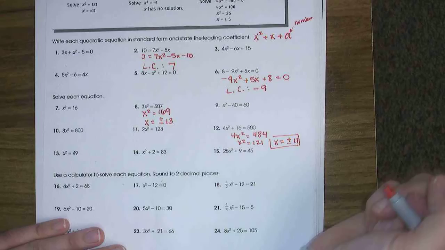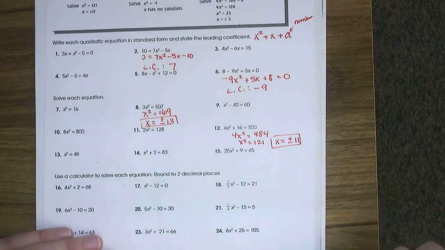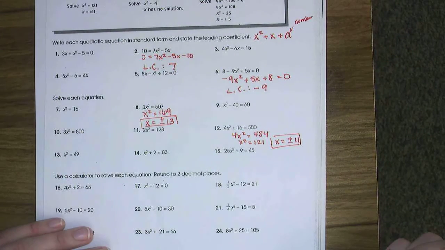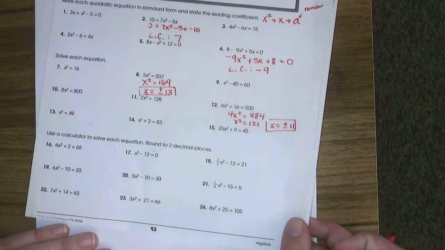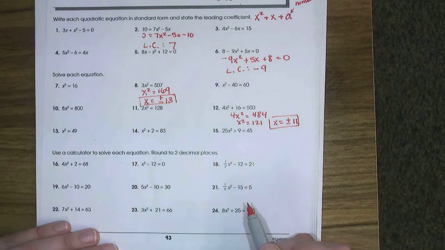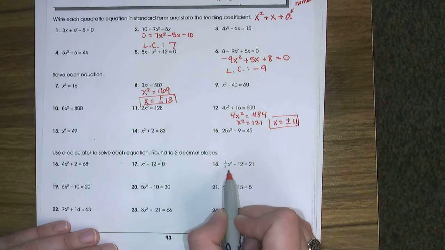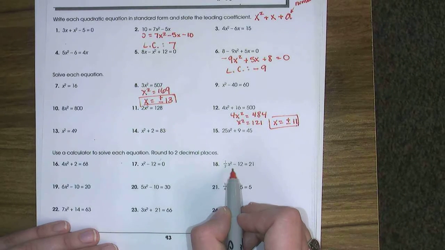And so then for this last section here, let's just pick a couple. Let's do 18. Again, I may want to do these on another piece of paper, but there's a pretty decent amount of room with the extra little space in between them here that you could probably do it. So I need to add 12 over because I'm, again, solving for x. So 1/2 x squared is equal to 21 plus 12 is 33.